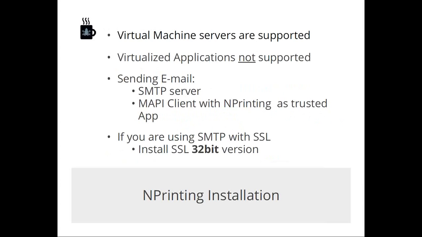If you're using SMTP with SSL, you can install SSL, but you must install a 32-bit SSL version, as NPrinting is still a 32-bit platform.